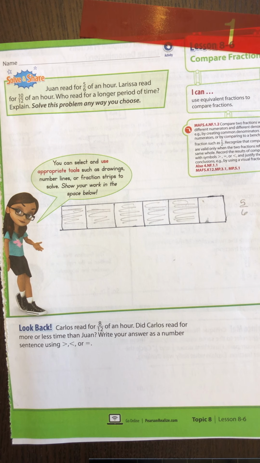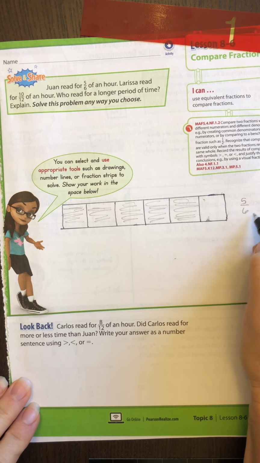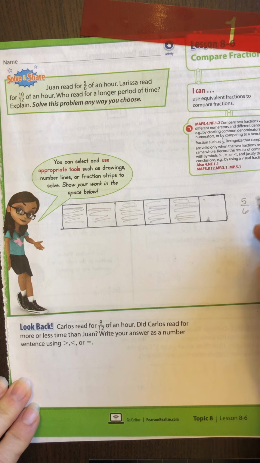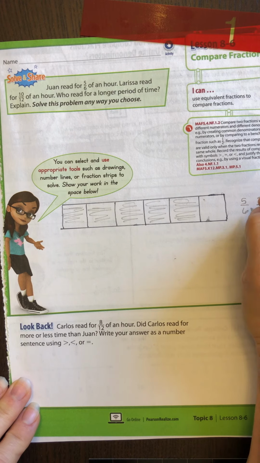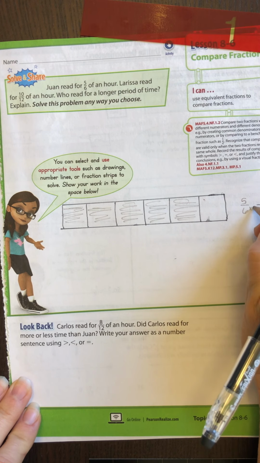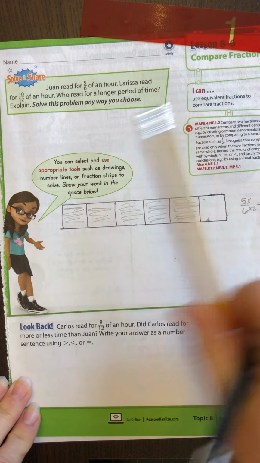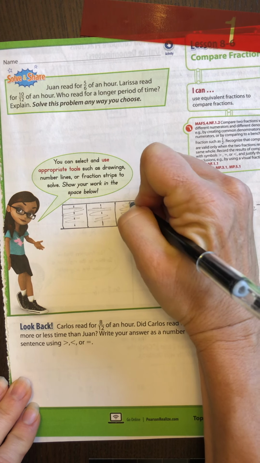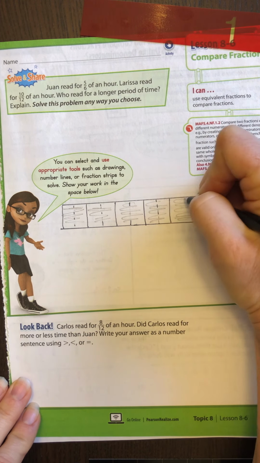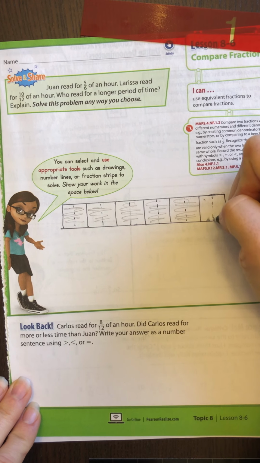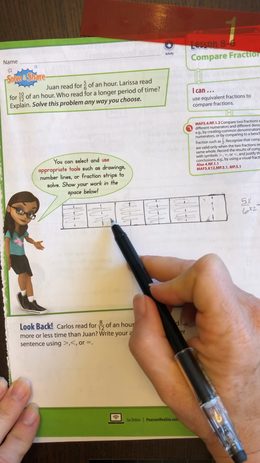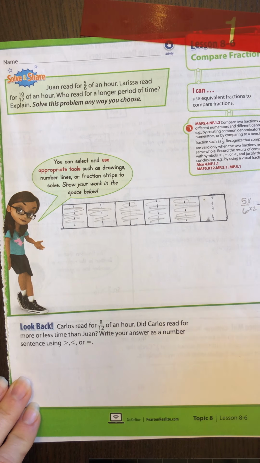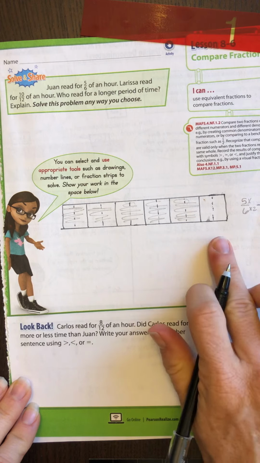Now that's Juan's reading, and now Larissa read 10/12 of an hour. I notice that my fraction is no longer divided into 6ths, it's divided into 12ths. How do I get from 6 to 12? Yes, I multiply 6 times 2 to get 12. So that means that if I divide these in half, I'll now have 12ths. So I've got 1, 2, 3, 4, 5, 6, 7, 8, 9, 10, 11, 12. So I've now divided my model into 12ths.